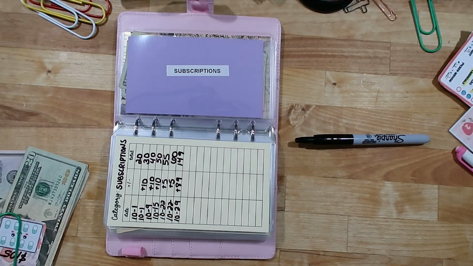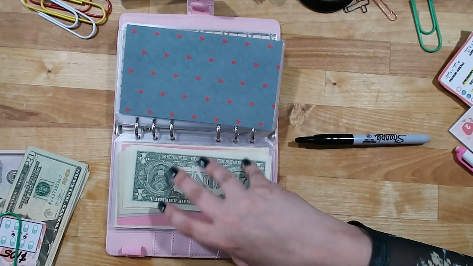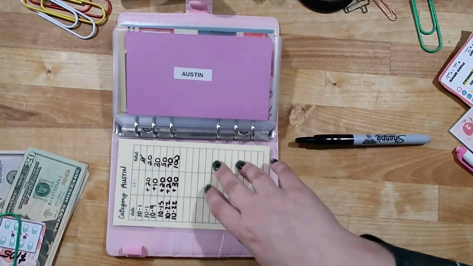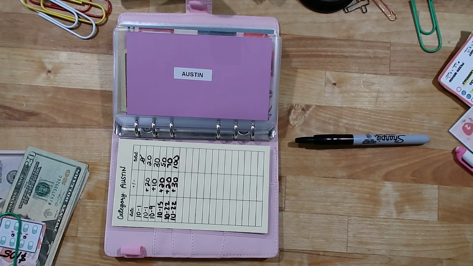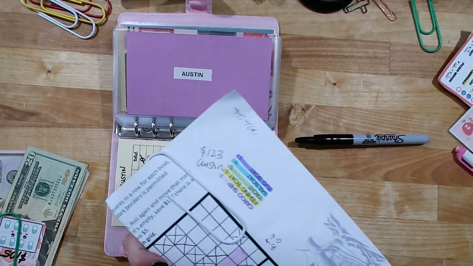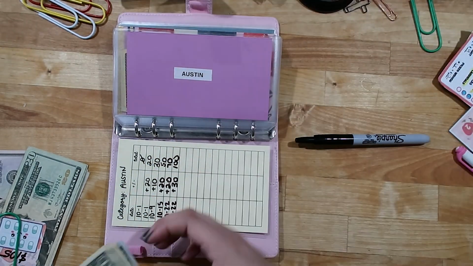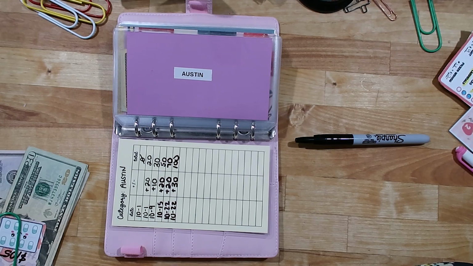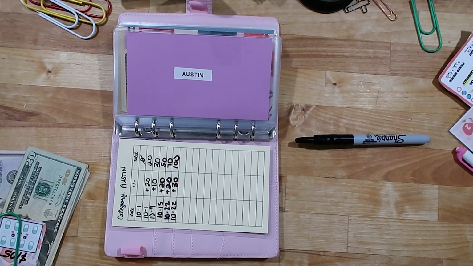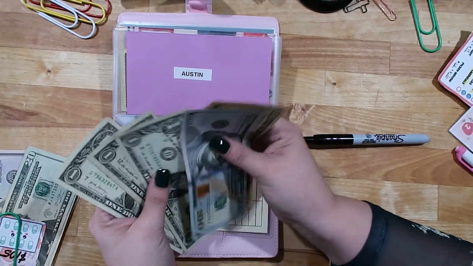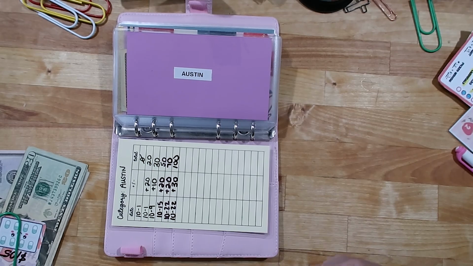Okay, this one is for Austin. Was the Pirates Savings Challenge. I had so much fun with this one as well. And this one saved $123. So that's what we're going to get to add today. 100, 10, 20, 21, 22, 23.